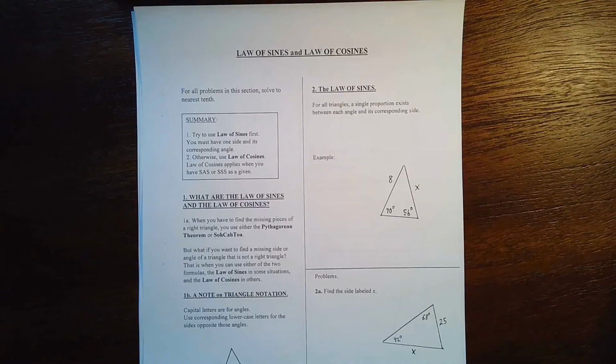We strongly recommend you print out the handout, the worksheet that goes along with this lesson. You can access this handout in the description at the bottom of the video. Have it with you when you watch the video, follow along with it. When we tell you to pause and do a problem or two, do so, because the best way to learn the material is to practice it. All right, if you're ready, let's begin learning about law of sines and law of cosines.